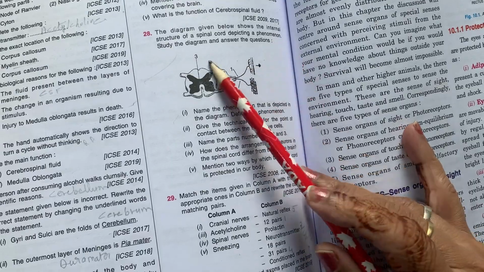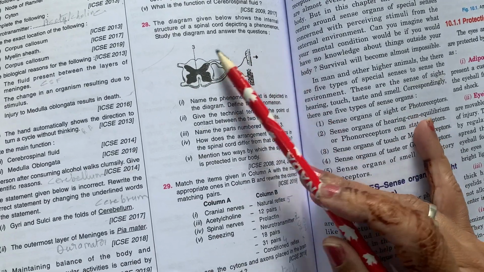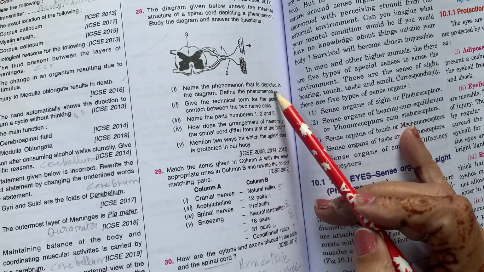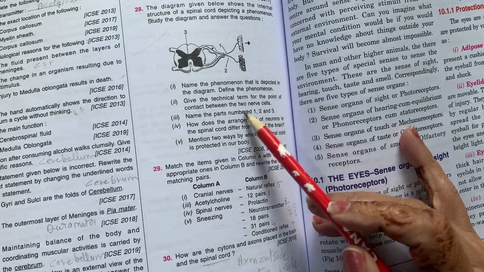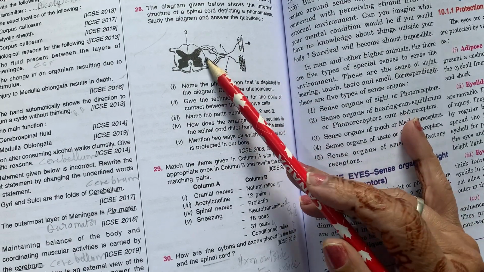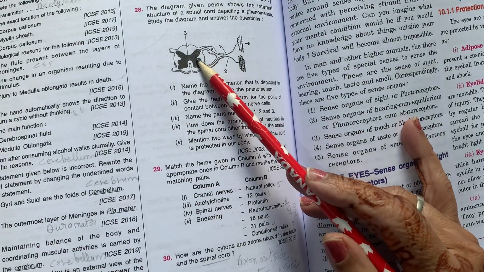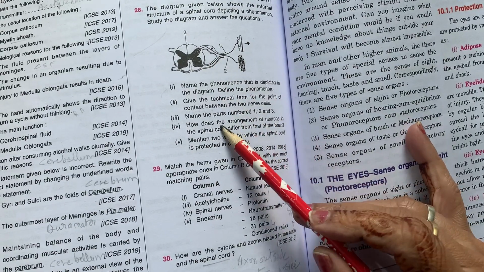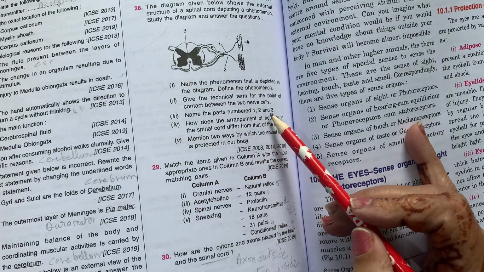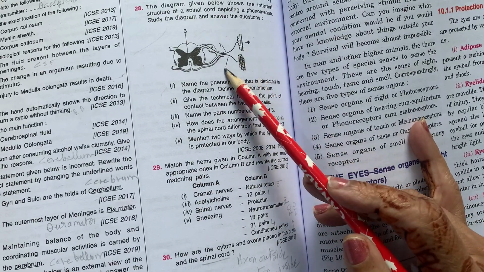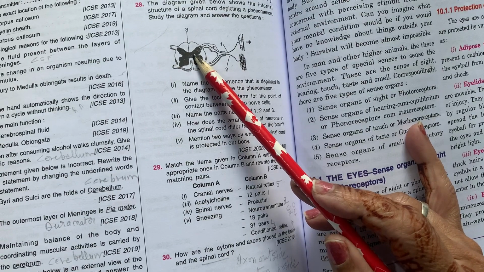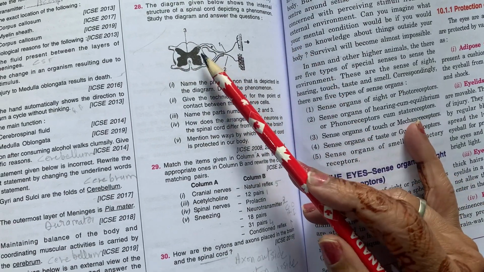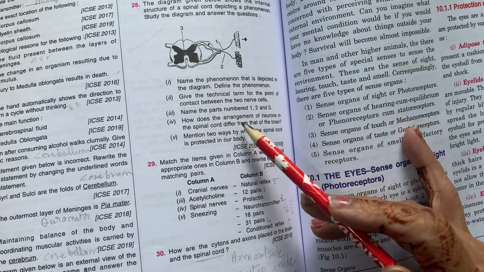The diagram below shows the internal structure of the spinal cord depicting a phenomenon. Study the diagram. Name the phenomenon depicted in the diagram and define it. It is reflex action. Technical term for the point of contact between two nerves: synapse. Connecting neurons. Name the parts labeled 1, 2 and 3. Spinal nerve, motor nerve, and the 3 in the center is the gray matter.